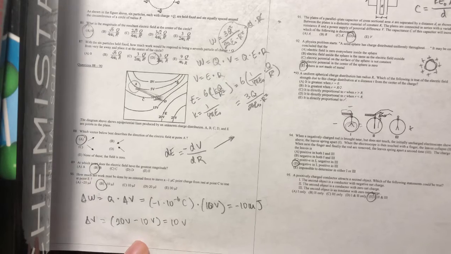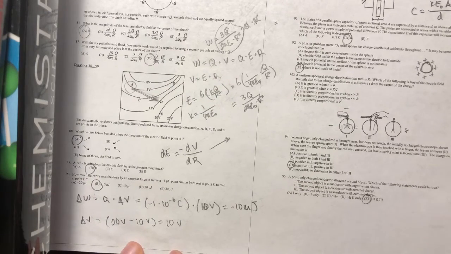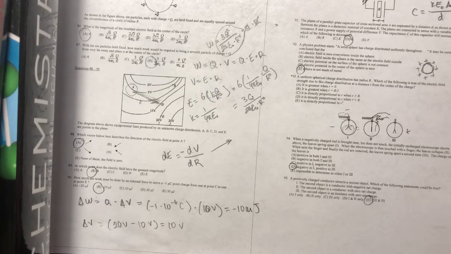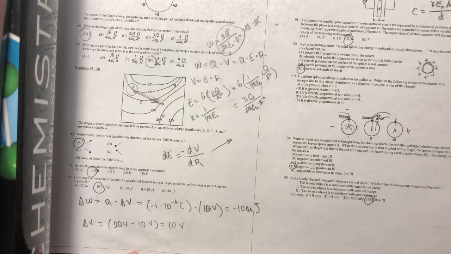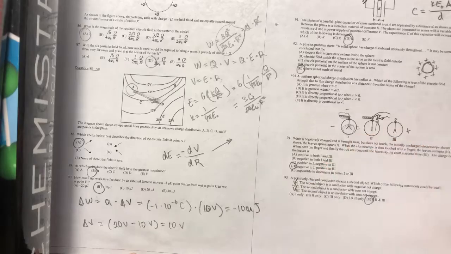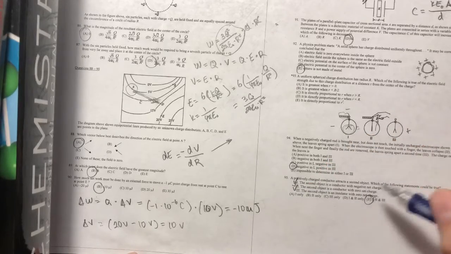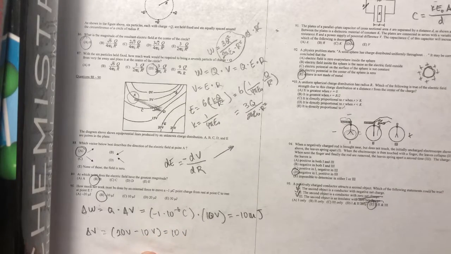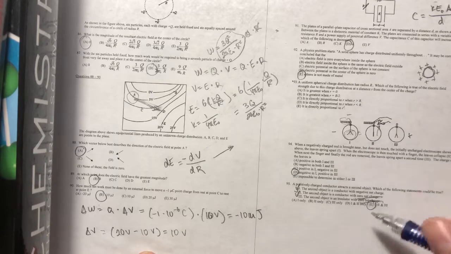Question number 95 asks which of the following statements could be true when a positively charged conductor attracts a second object. Statement 1 is obviously true, since a positively charged object will attract a negatively charged object, and that's just common sense. Statements number 2 and 3 are correct as well, since neutral objects or objects with zero net charge are attracted by any charged object, positive or negative. And that's why the answer to question number 95 is E, 1, 2, and 3.